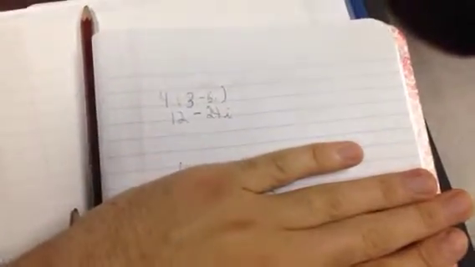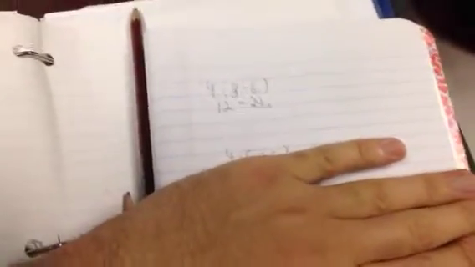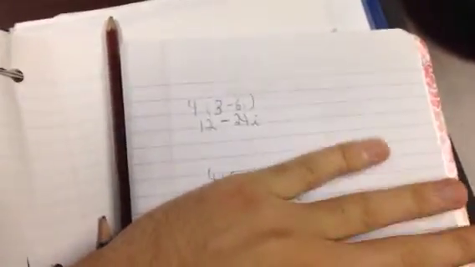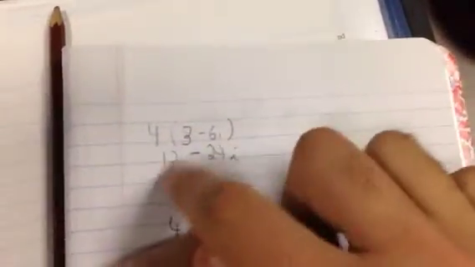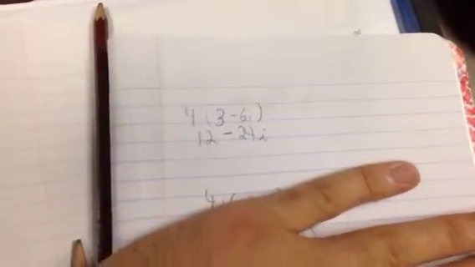As far as multiplying imaginary numbers go, it's basically what you may think it is. In this simple problem, you simply have a 4 on the outside, which is being multiplied by 3 and 6i. When you solve this, you get 12 minus 24i. That's as simple as can be.